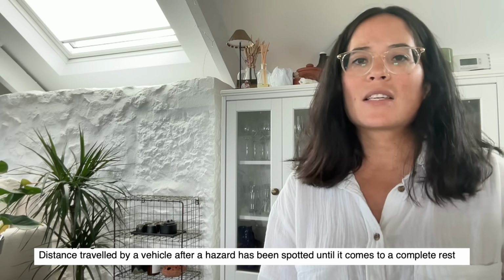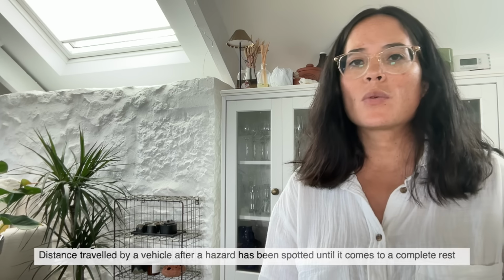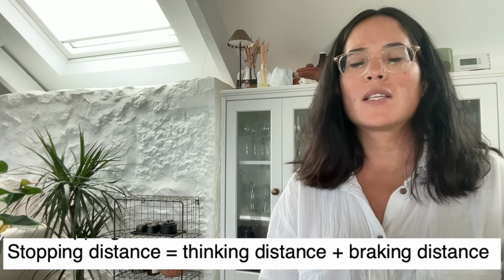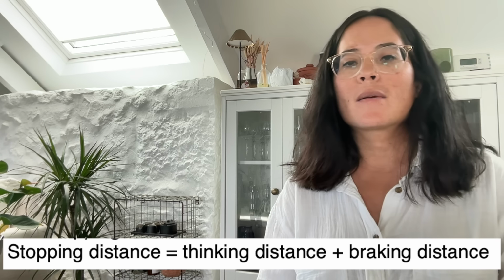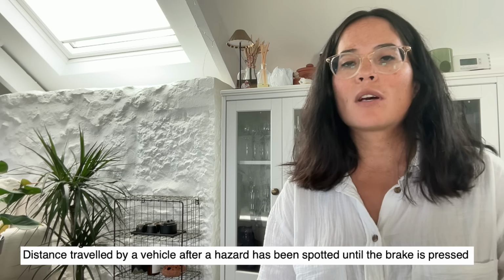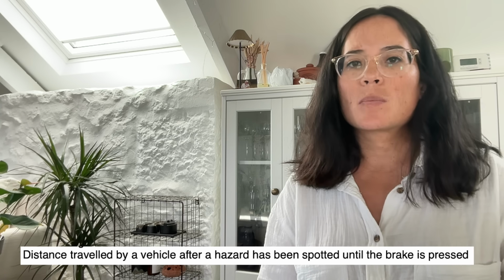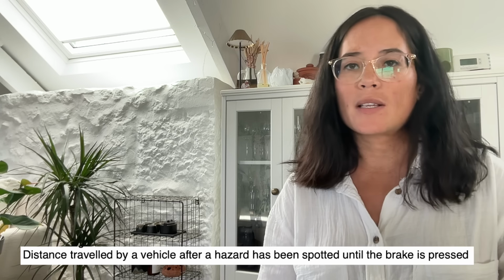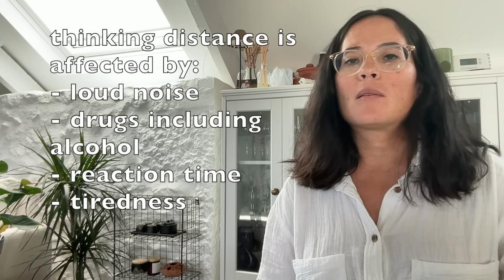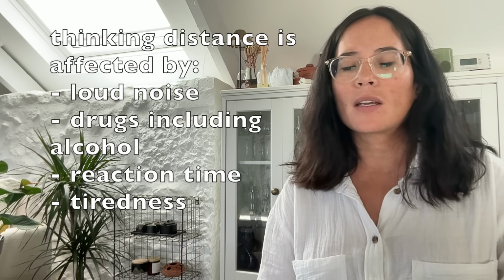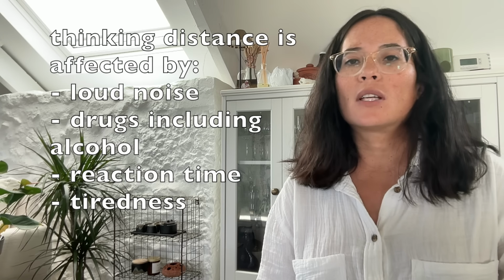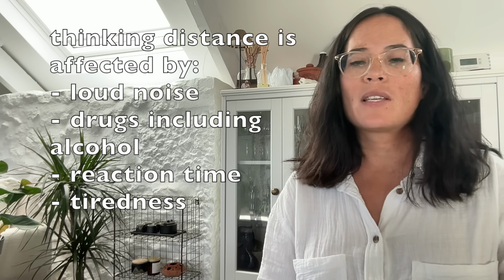When thinking about vehicles' motion, we like to talk about stopping distance, braking distance, thinking distance. So a stopping distance is the distance that the car travels from the moment that a hazard is spotted until that car comes to a rest. It consists of 2 quantities, both the thinking distance and the braking distance. So the thinking distance is the distance travelled by the car from the moment the person spots the hazard until they apply their brakes. The thinking distance can be affected by distractions like loud noise, loud music, being under the influence of drugs, including alcohol, how fast your reaction time is, and if you're tired.